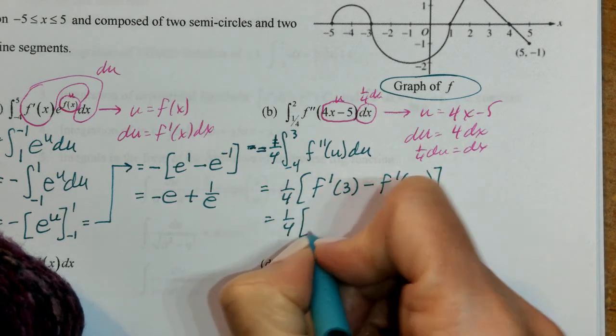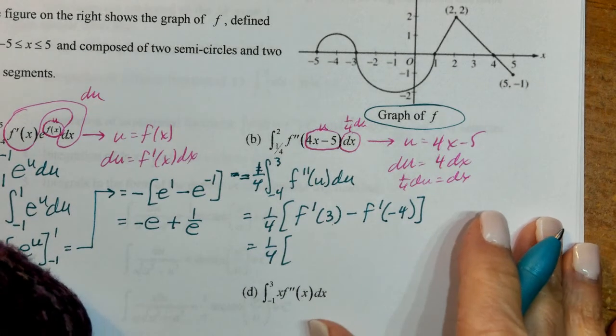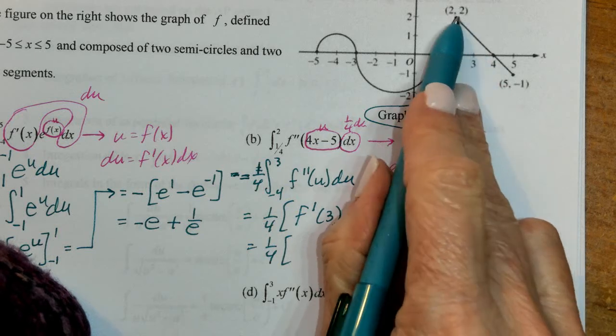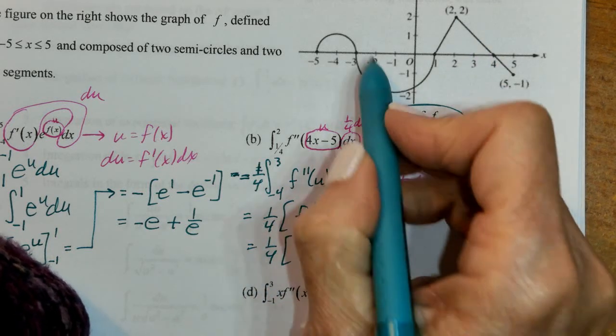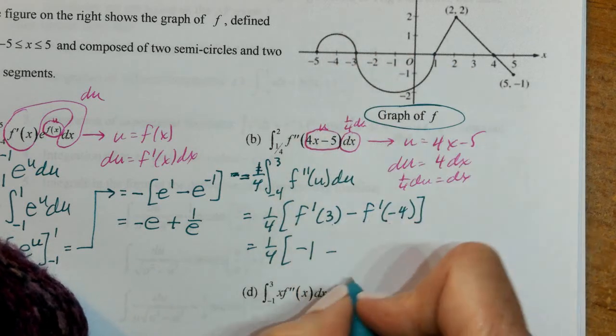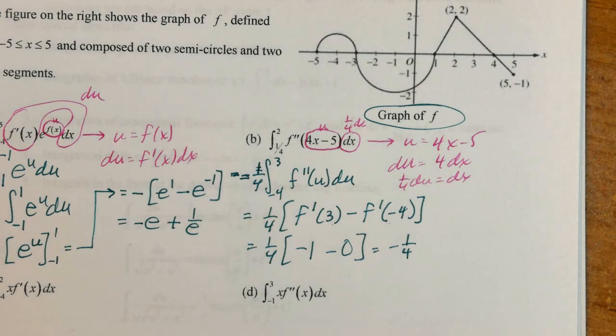So we have the graph of f. How do we get f prime at 3? Well, that's the slope of f at 3. And at 3, the slope is -1. At -4, the slope is 0. So this is just -1/4.